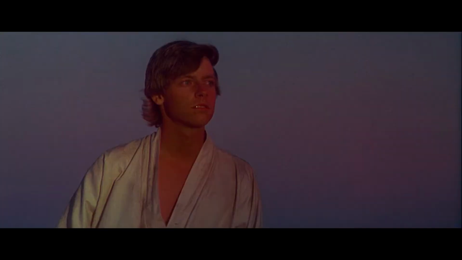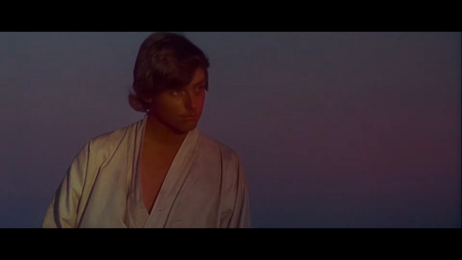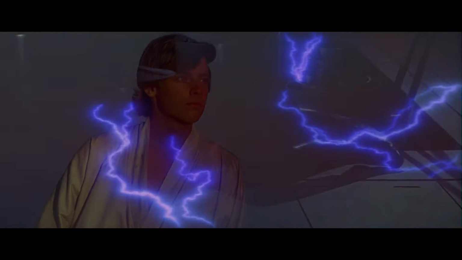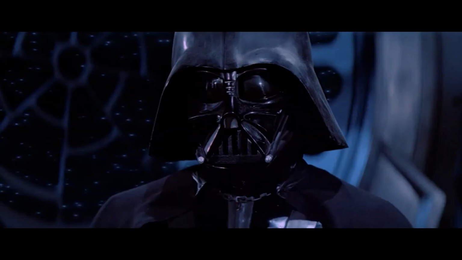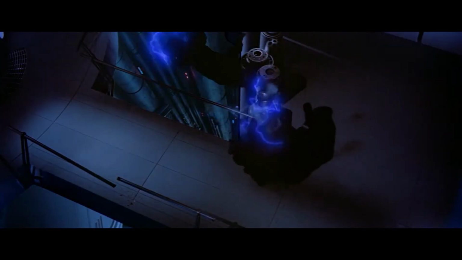So for Luke, it was all about finding his family's truth and discovering a bigger world that he was born to be a part of, as well as being a catalyst for the Chosen One prophecy to be fulfilled by his father Anakin, who was hidden by Vader.